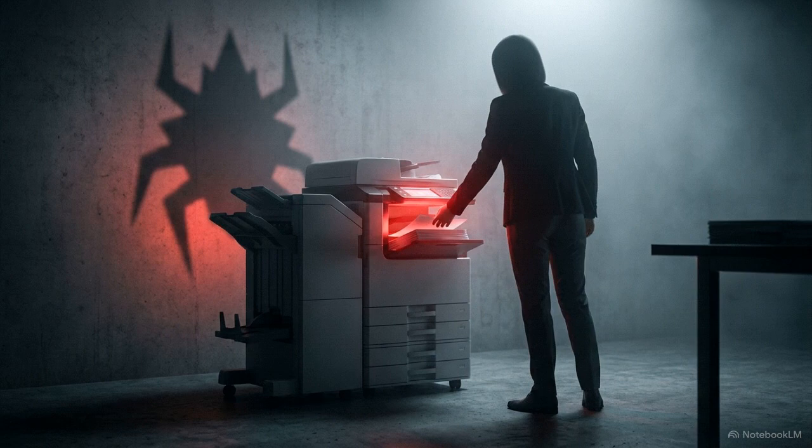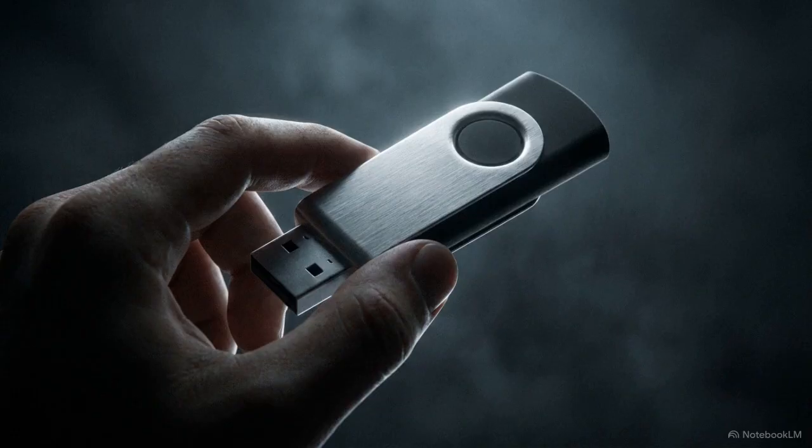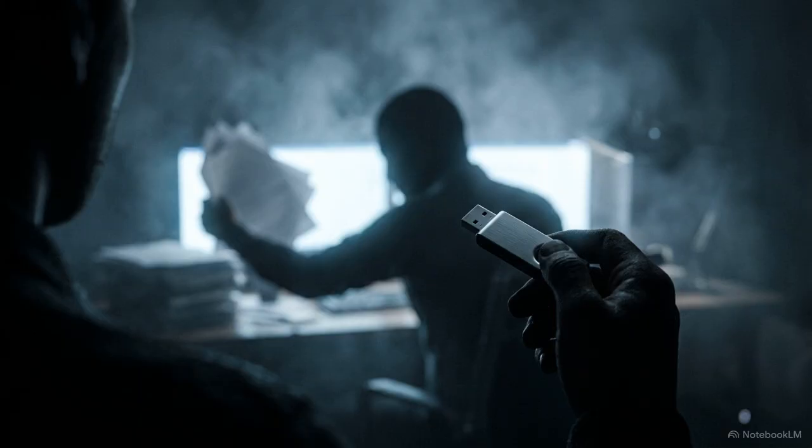Imagine walking into the office on a normal Tuesday morning. You're grabbing a printout, and there, sitting right on the edge of the communal printer, is a stray flash drive. Your first instinct is likely to figure out who left it. Maybe it holds important meeting notes or belongs to a coworker who's currently searching their desk for it.